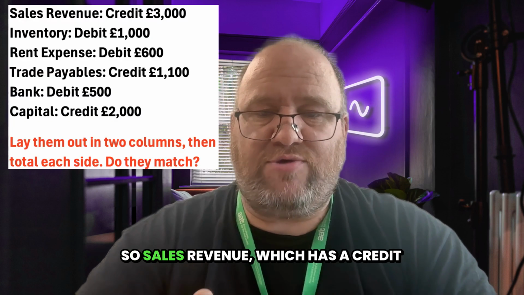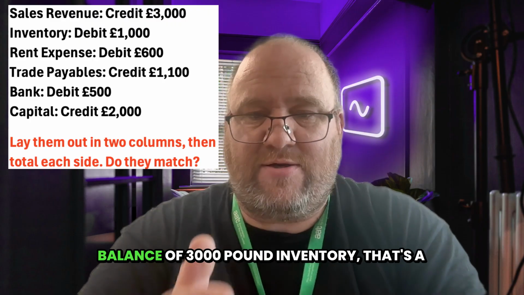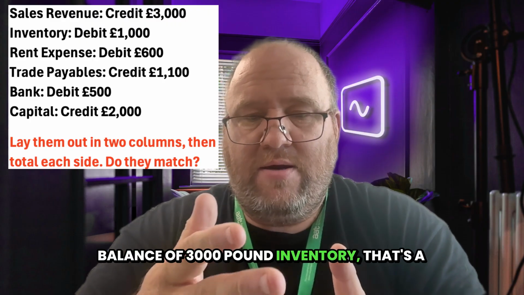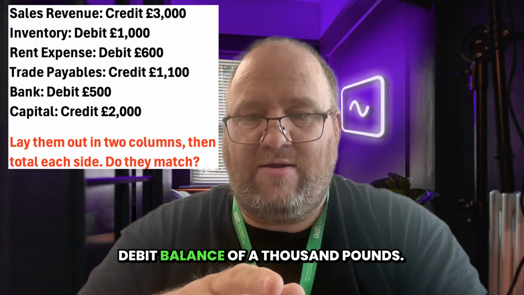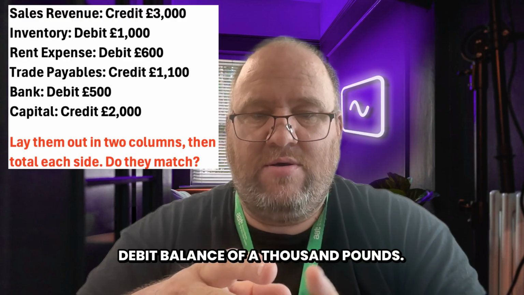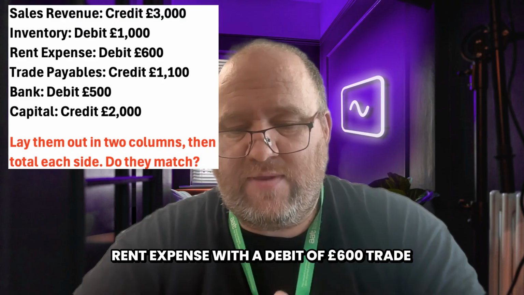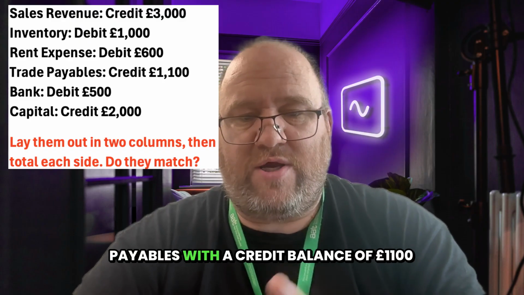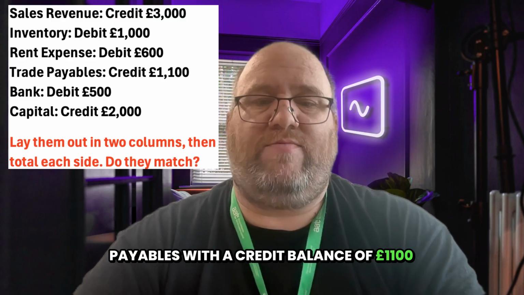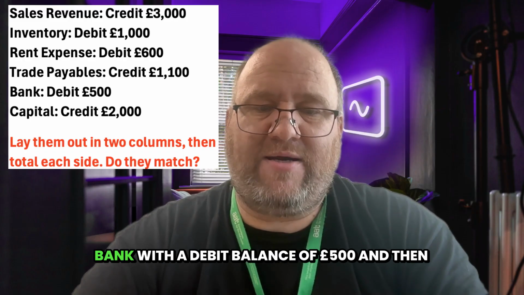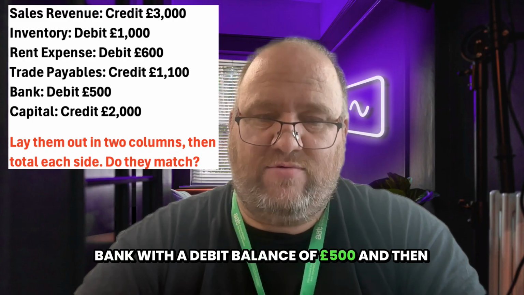So it's sales revenue, which has a credit balance of £3,000. Inventory, that has a debit balance of £1,000. Rent expense with a debit of £600. Trade payables with a credit balance of £1,100. The bank with a debit balance of £500.